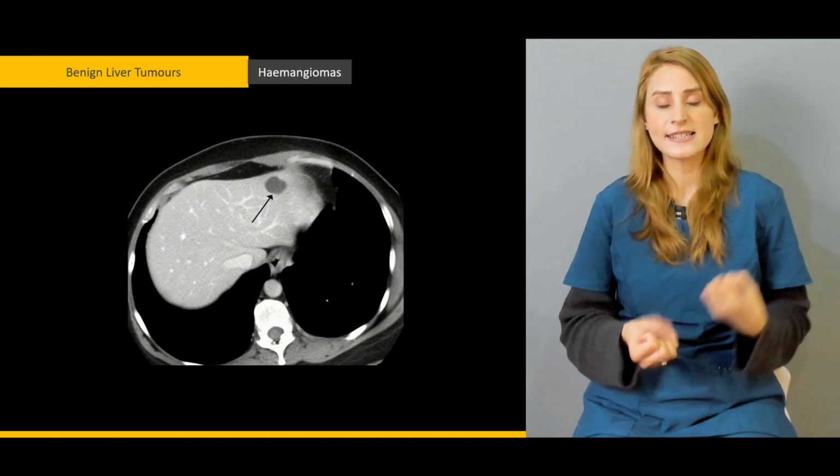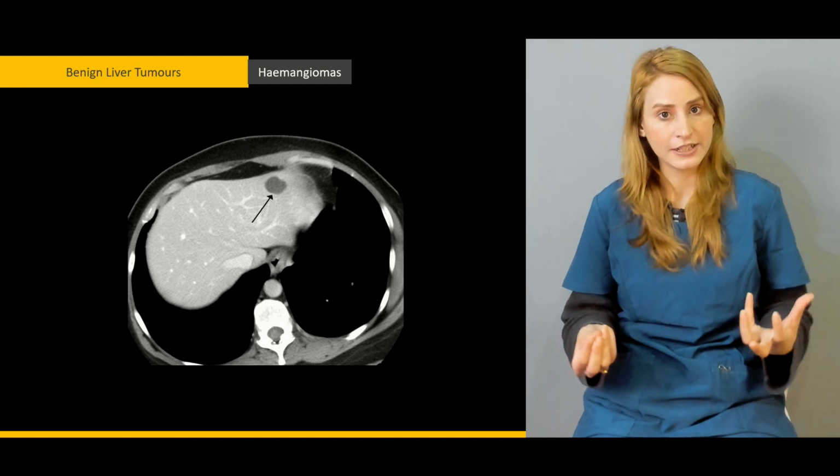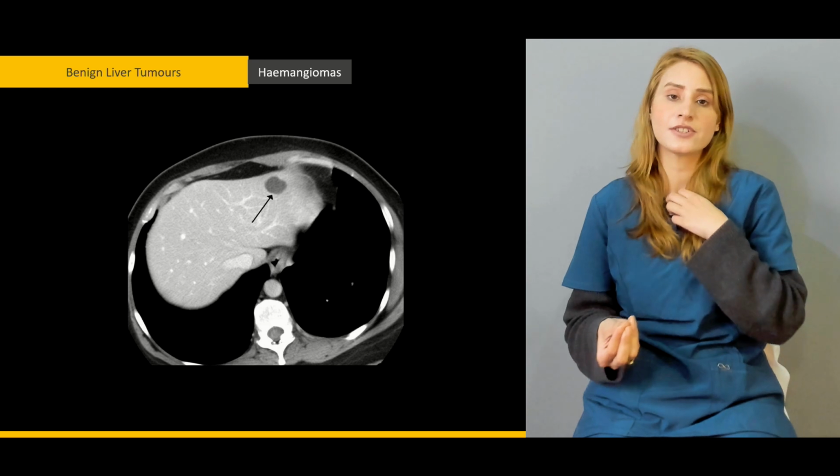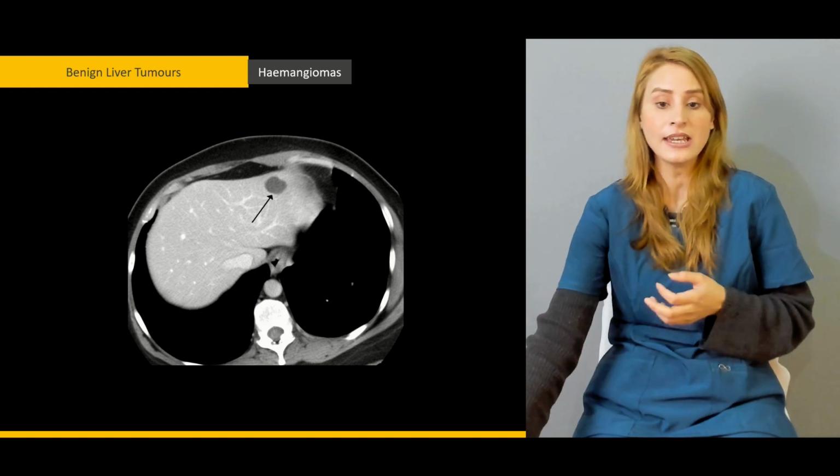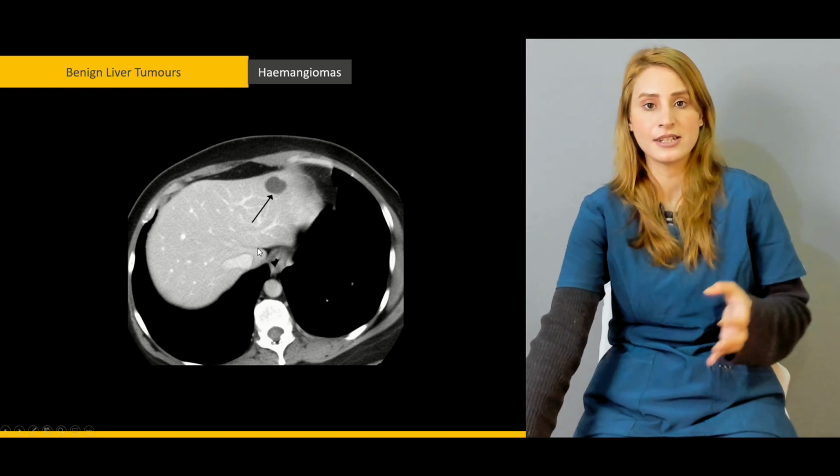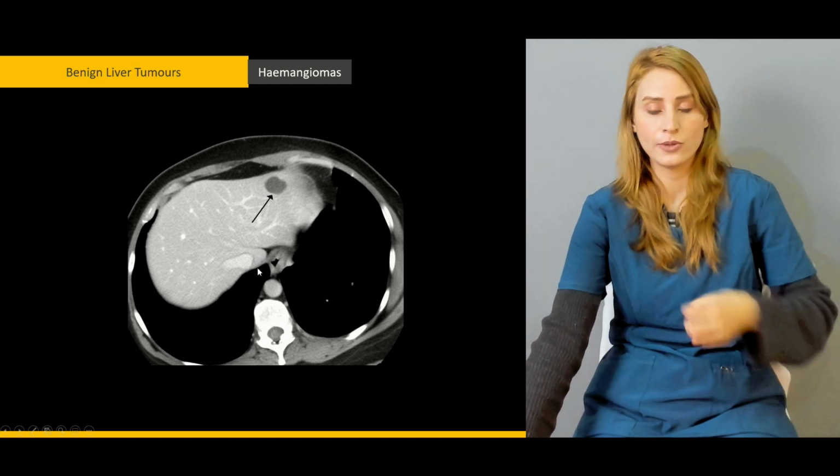And usually these hemangiomas are smaller lesions, and for the small lesions you do not need to do anything, okay? So if you could appreciate, this is a CT scan of the abdomen, and the cut section is showing you the part of the liver.